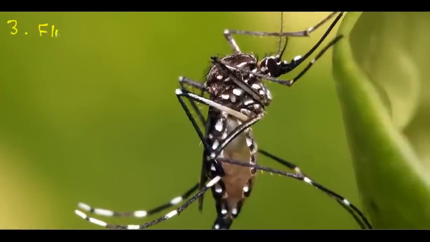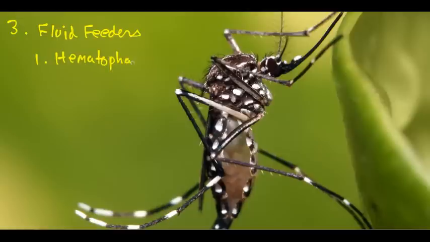Fluid feeders feed on nutrient-rich fluid of living organisms. There are three main types of fluid by which these organisms derive their nutrients. The first process is hematophagy. Hematophagy is the process in which some animals feed on blood. A good example of this is mosquitoes or vampire bats.